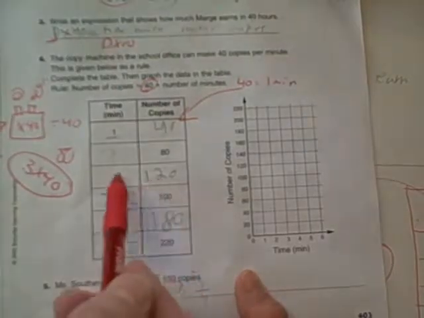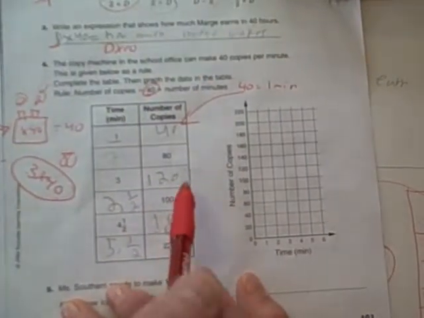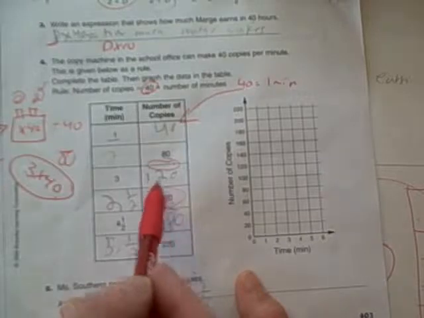Now this one's different because it gives you the number, but it doesn't give you the minutes. It's 100 copies, which is exactly in between 80 and 120. So the number that we need in between 2 and 3 is the answer here. Yeah, because we're going to need a fraction for this one, so it would be 2.5 minutes. It would make 100 copies.